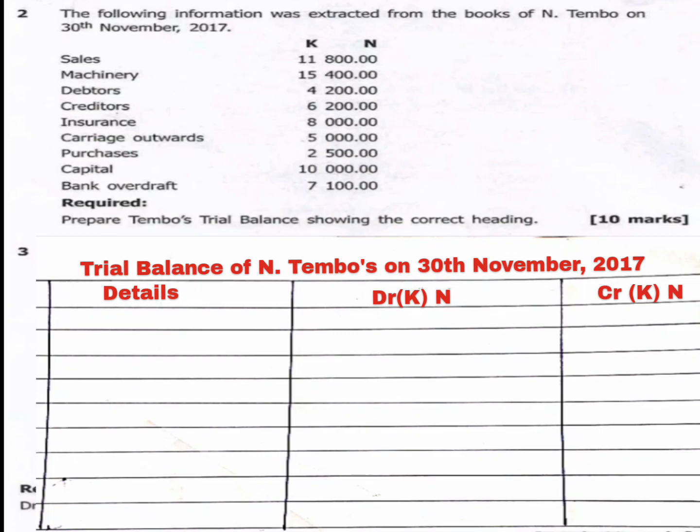Now, when you go in an exam, when you have been given the data like this, the first thing you need to identify is the things that you are supposed to credit and the things that you are supposed to debit. So in this case, let me try to help you.